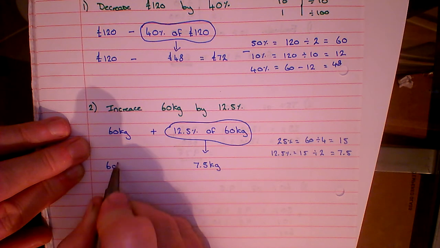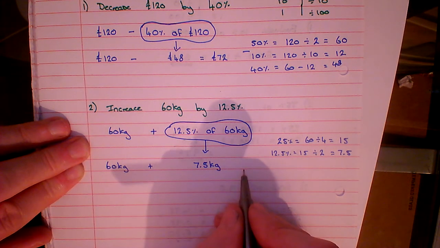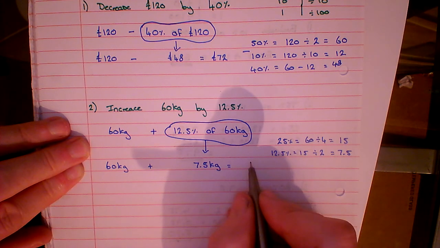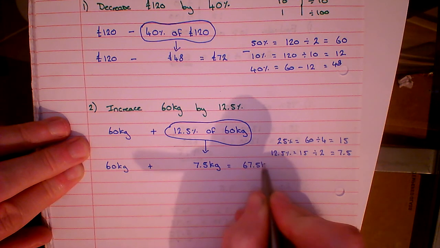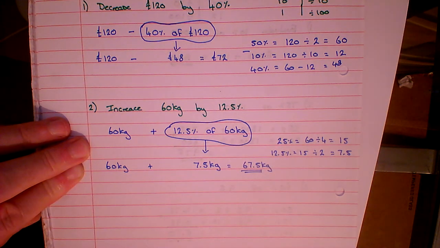So what I've got is 60 kilograms increased by 7.5 kilograms, which, if I increase 60 kilograms by 12.5%, I get 67.5 kilograms, and that is my final answer.